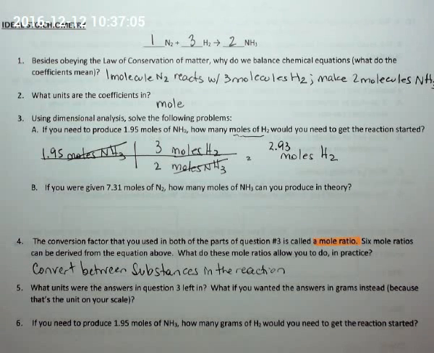So in industrial settings, the calculation's usually done starting with givens for the product, working your way to the reactant, not the other way around. Okay, but it doesn't matter. You can go back and forth. You can go from product to reactant to product. It makes absolutely no difference.